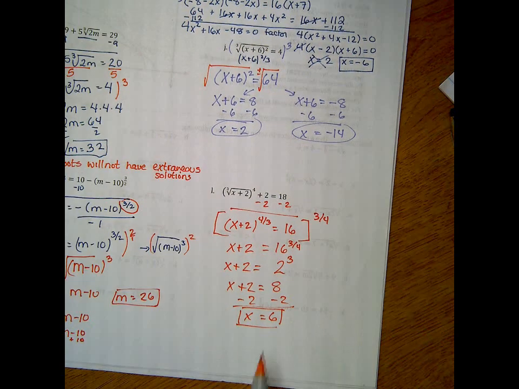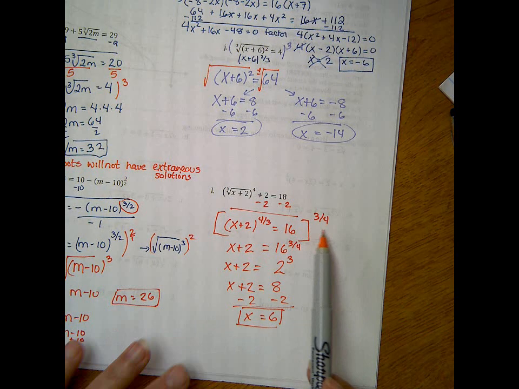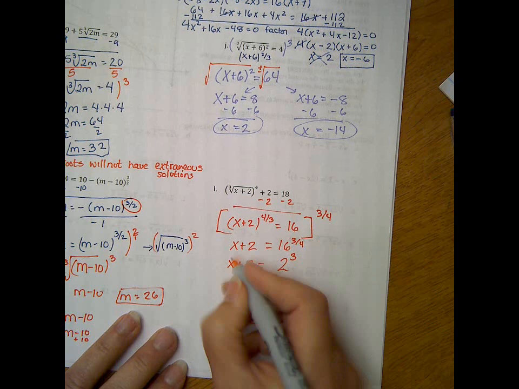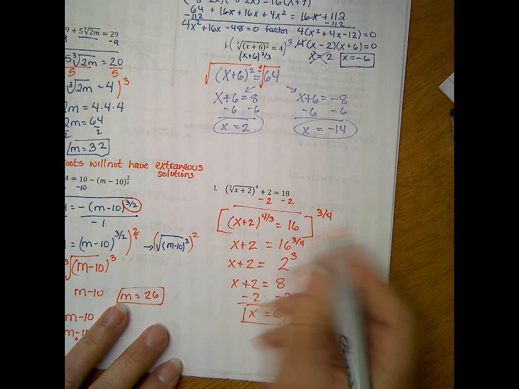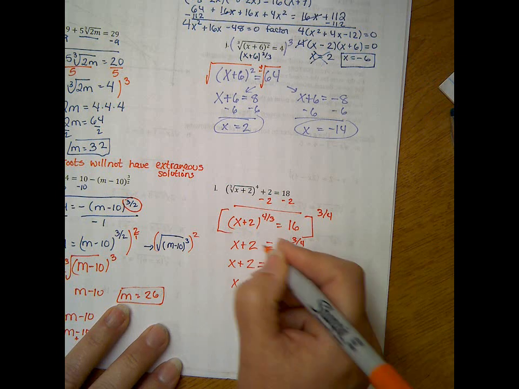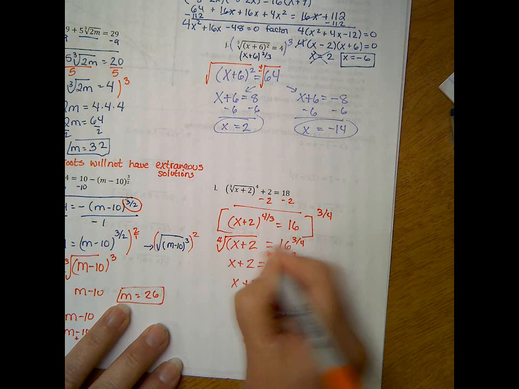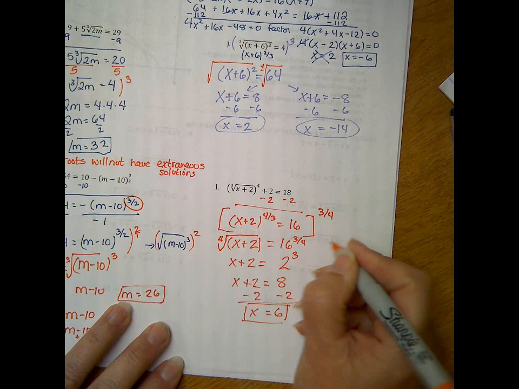Okay, so now let's look at this. On this, when I did it to the 4/3, that means I did the 4th root and I had to cube it. So if I do the 4th root of both sides, I need to make sure I do a plus or minus.